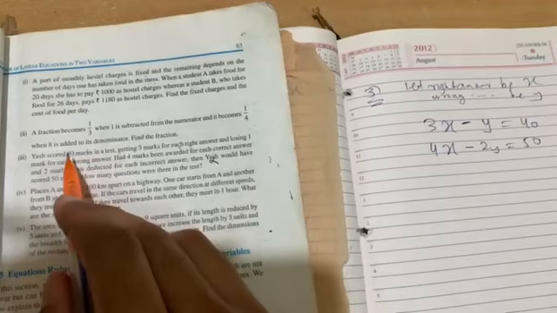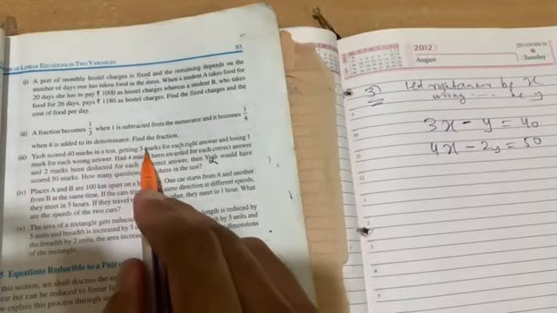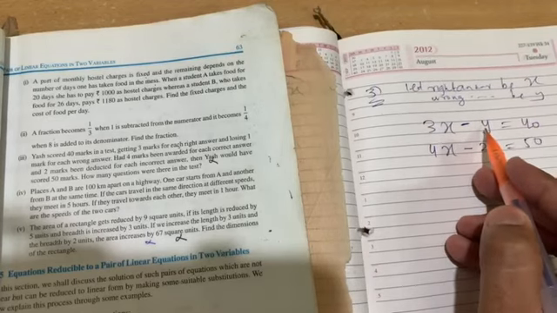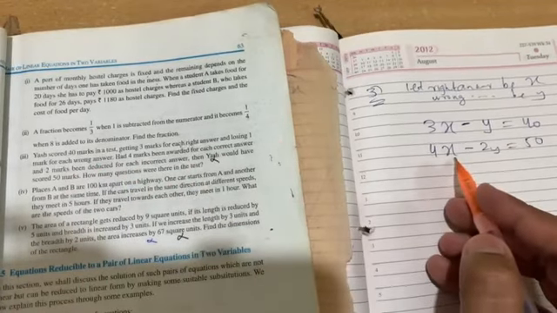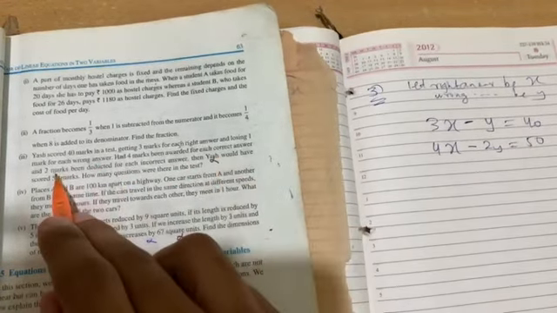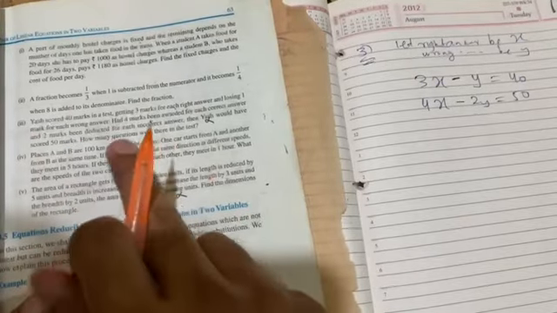Again, understand, 40 marks has been awarded if 3 right answers and 1 wrong answer. And 4 marks have been awarded for a correct answer, and deducted means subtraction. So 2 marks have been deducted: 4x minus 2y is equal to 50 marks. This is the required equation. Very important. Understand it.